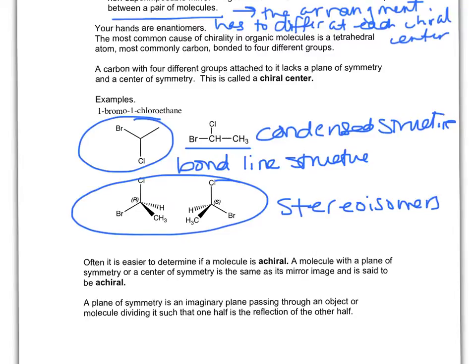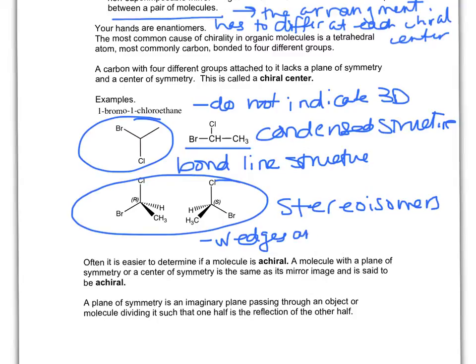What I want to point out is that the bond line and the condensed structure do not indicate the 3D arrangement of atoms. We use wedges and dashes to indicate stereochemistry.